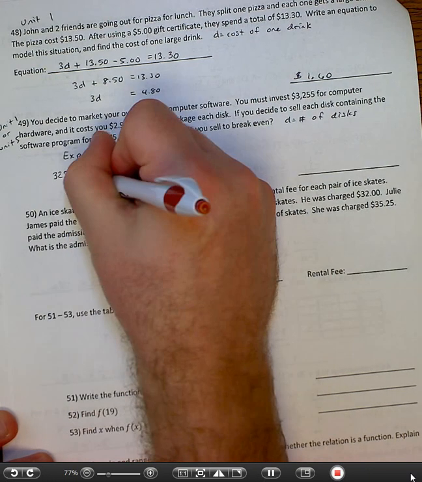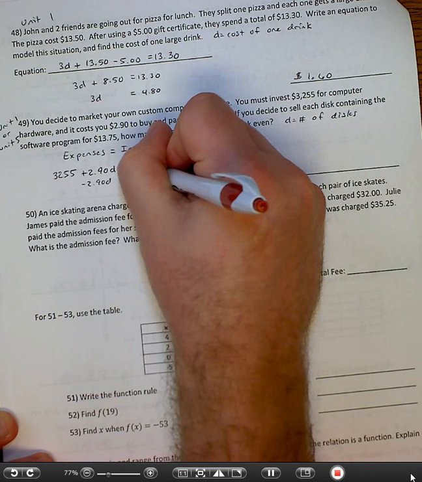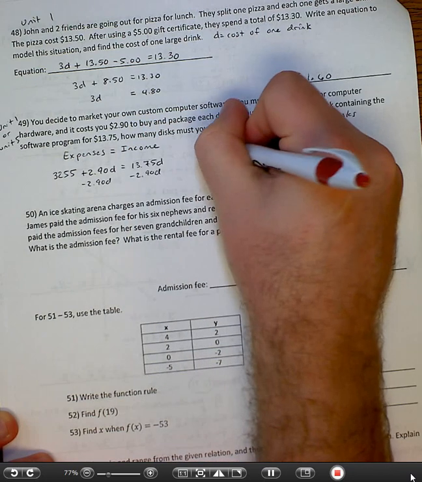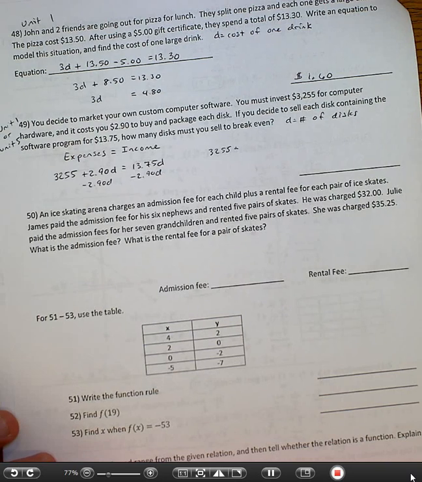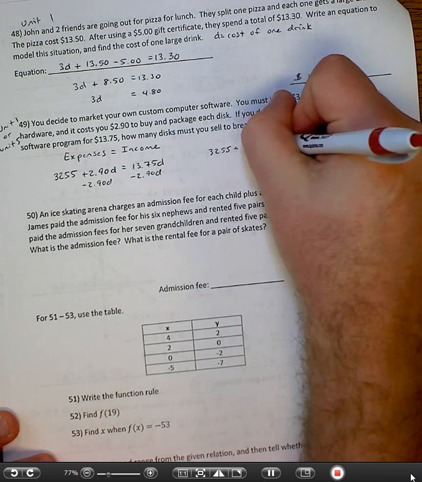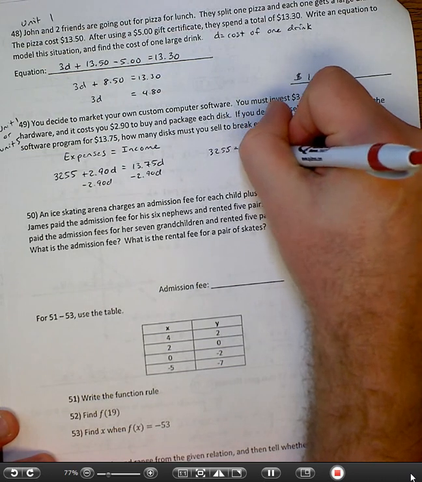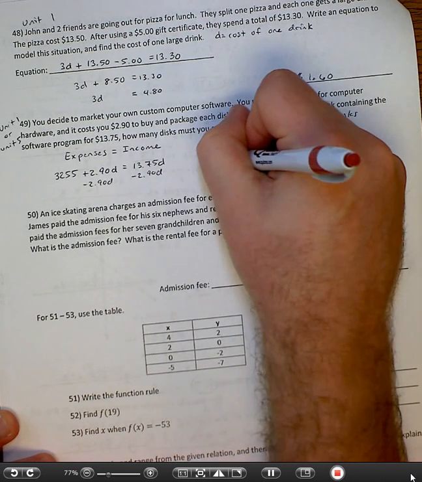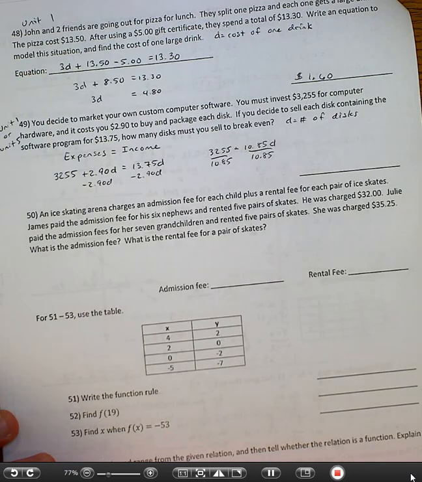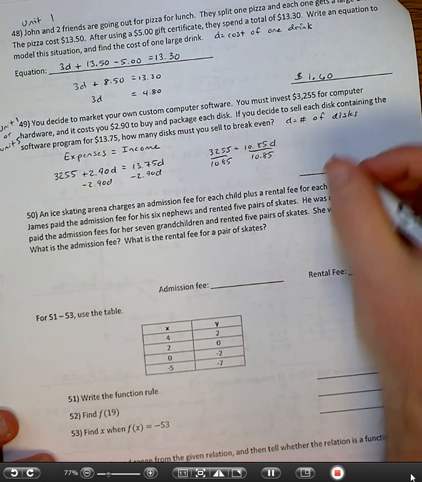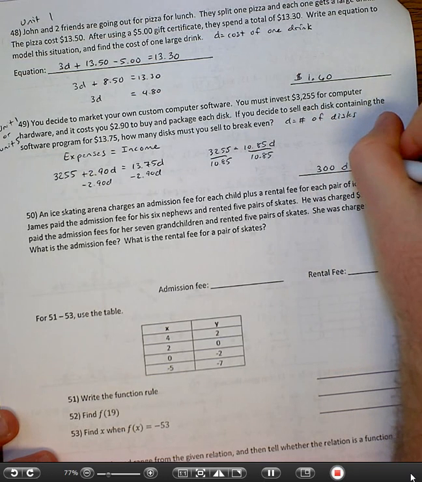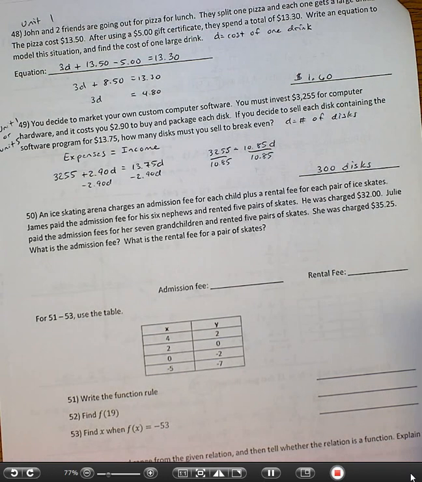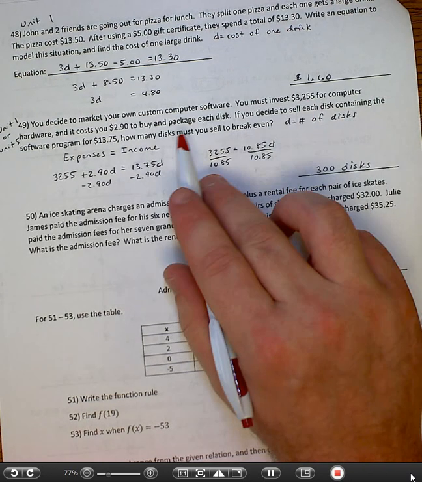I'm going to bring the D's together. So I'm going to have $3,255 equals $13.75 minus 2.90. $10.85 per disk is what they make. Divided into 3,255, you get exactly 300 disks. So when they sell that many disks, they'll have made the money back that it cost them to get started.